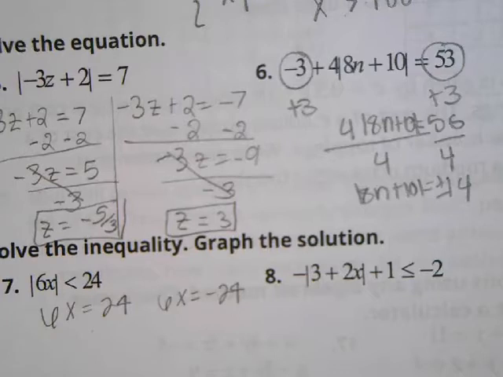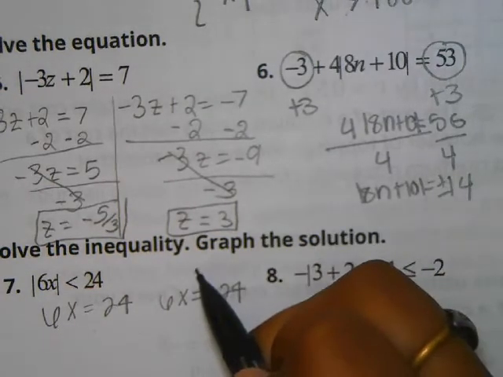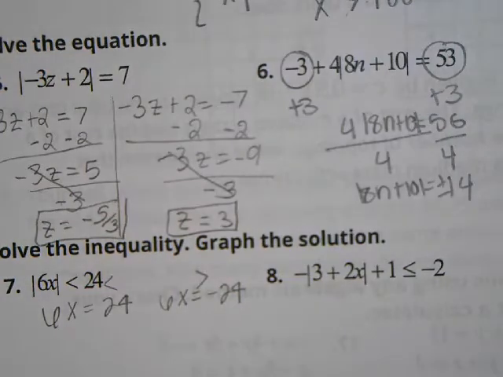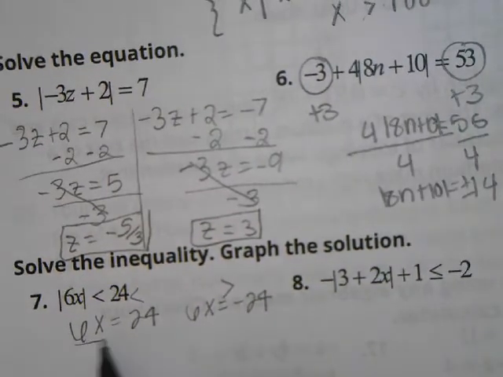And whenever you change it to a negative, the sign flips, so it will be greater than, and this will be less than. So when you solve for x, you'll divide first to get rid of the 6, and divide on both sides, and x equals positive 4.